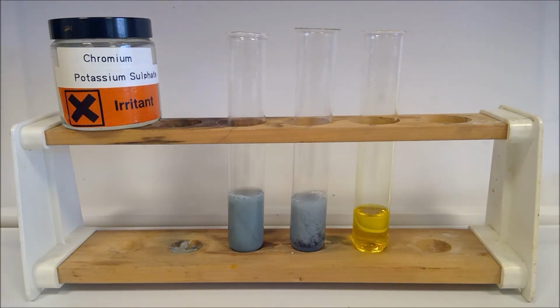Now, our next solution here, this is going to be part 2. So this is potassium chromate. Okay, so potassium chromate with the CrO4 2- ions. The formula of potassium chromate itself would be K2CrO4. So to this one, we're going to add a little sulfuric acid, and then we're going to add a little sodium hydroxide. So we've got our yellow solution there, sulfuric acid. There we go. And then what do we think is going to happen when I put the sodium hydroxide in?